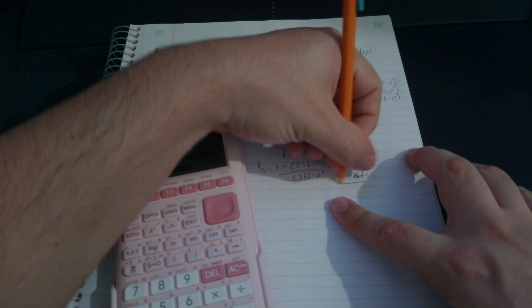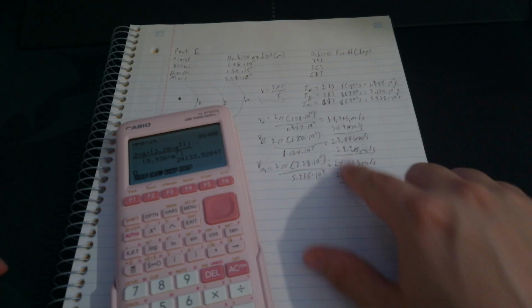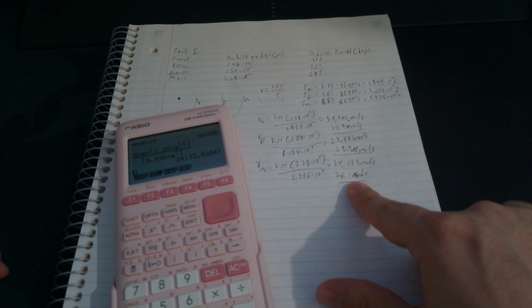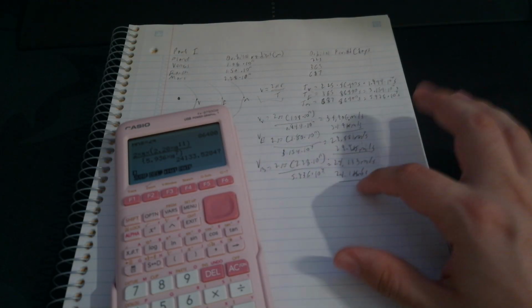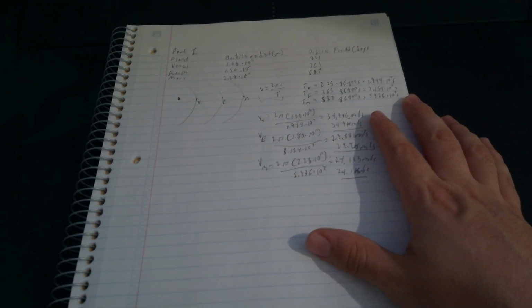So this is all going to be our answer for part I. 34.9 kilometers per second, 29.9 kilometers per second, and 24.1 kilometers per second are all the velocities of every single one of the orbitals of Venus, Earth, and Mars. So that's all part I right there.